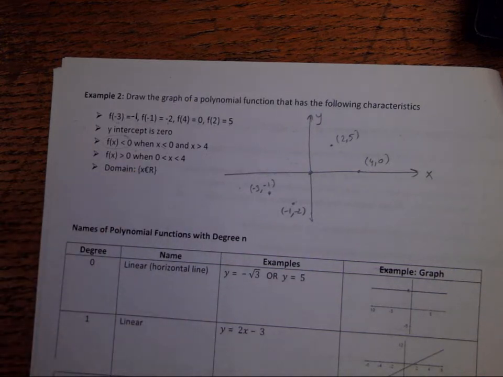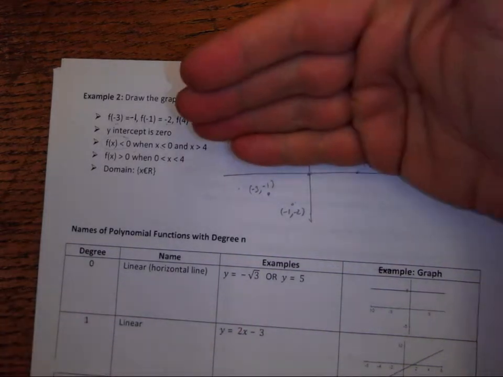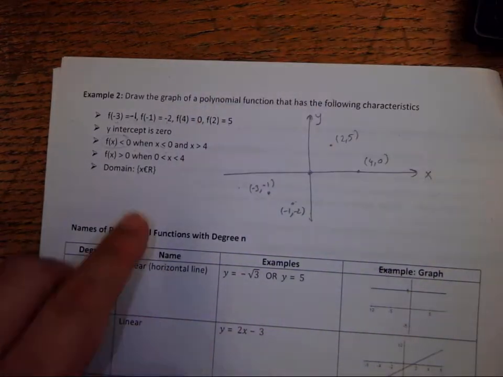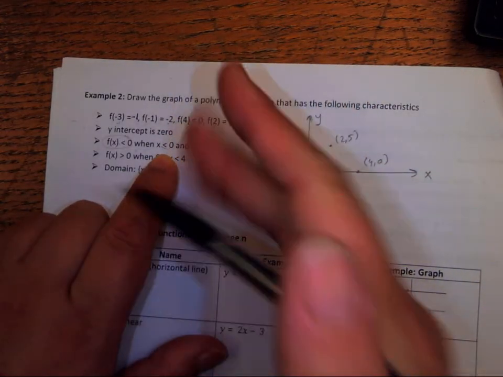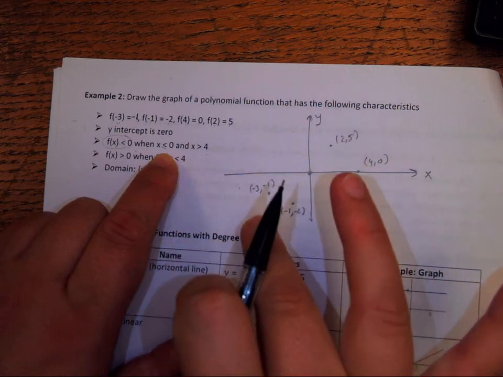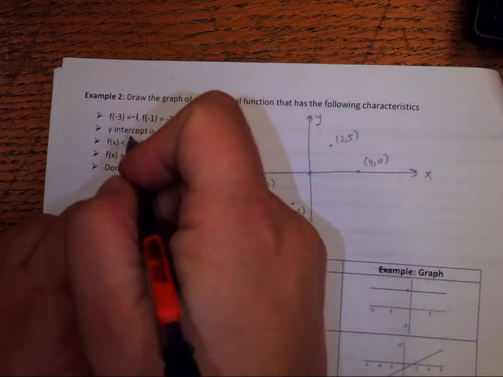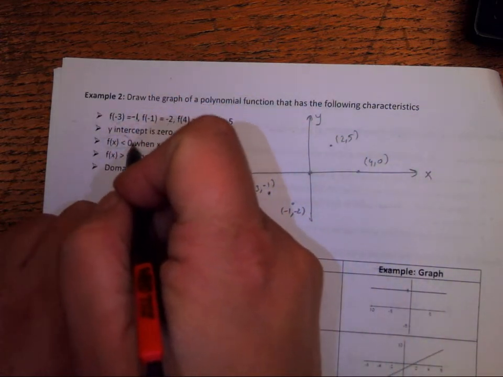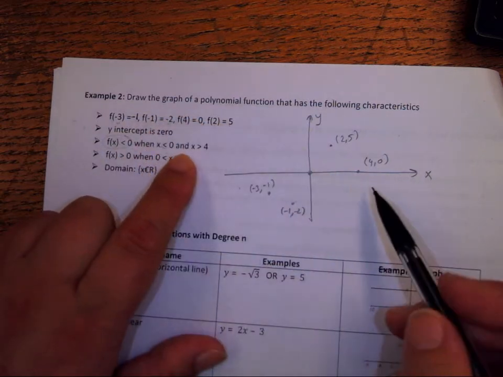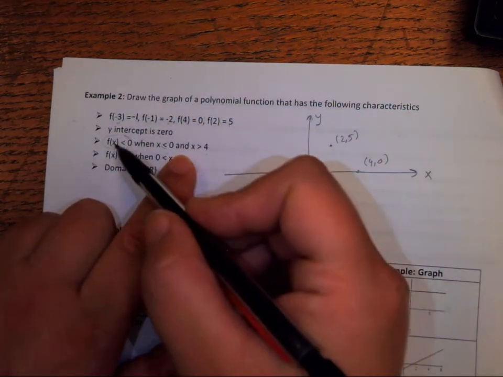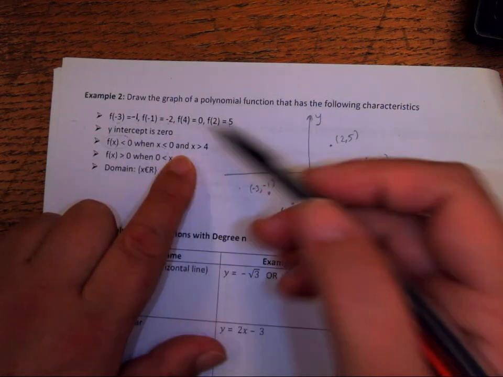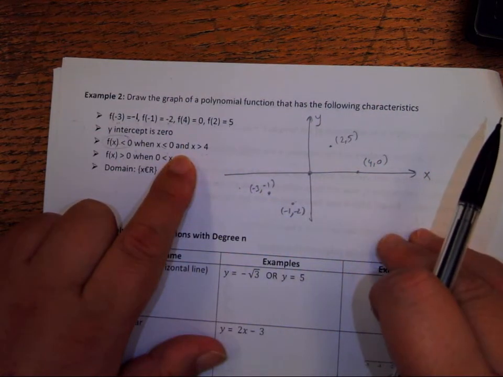Y values are negative. So y values are below the x-axis. So when x is less than 0, you need to sketch a graph that is below the x-axis because y values are less than 0. Similarly, when x is greater than 4, same thing. F of x is less than 0, so you should draw something below the x-axis.